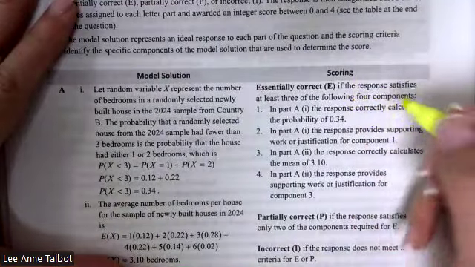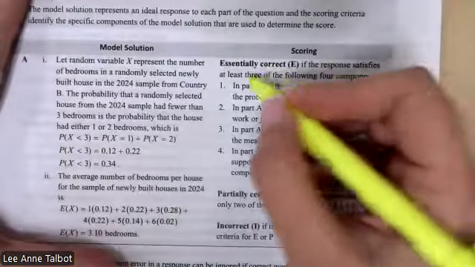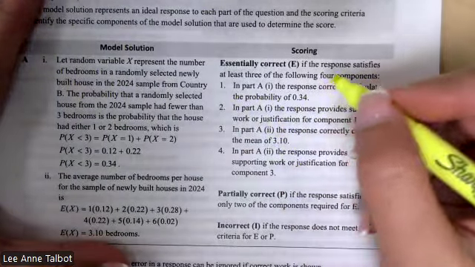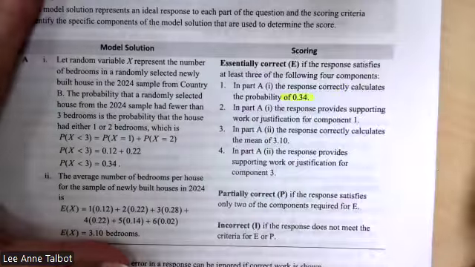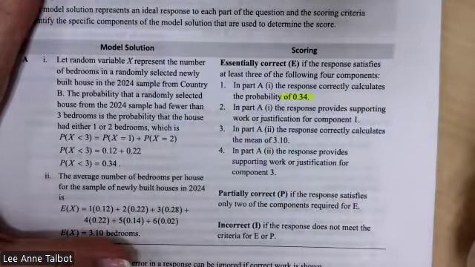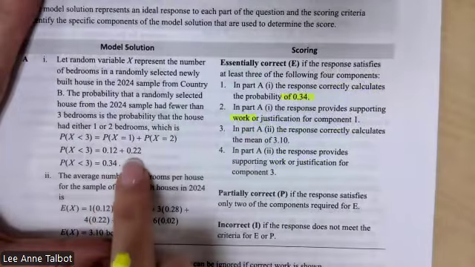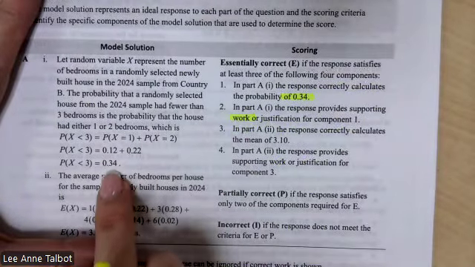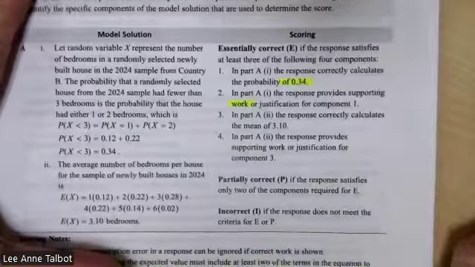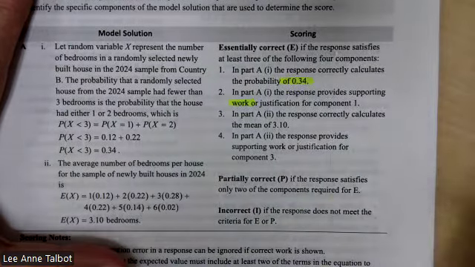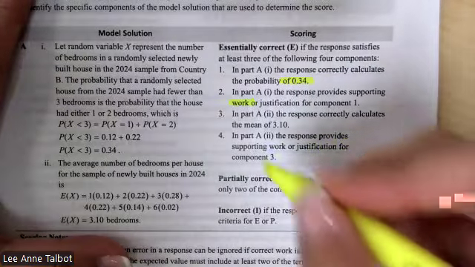5A has 4 components. It looks like you only need 3 of them to get an E. Part A, you need to say that the correct probability is 0.34. And you need to show your work. So you need to show the adding of those 2 decimals. For those of you that are efficient with your writing, you're going to have to go against your efficiency there.